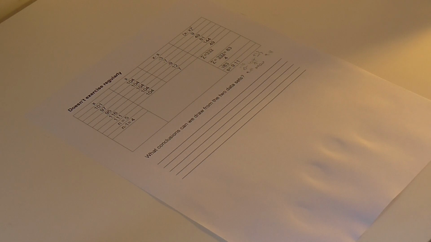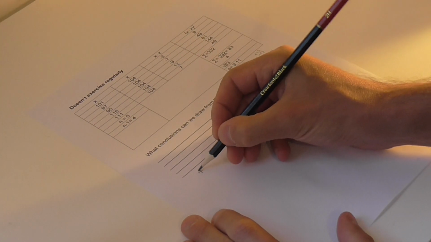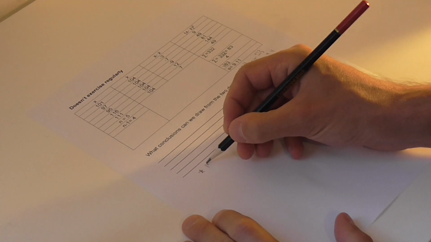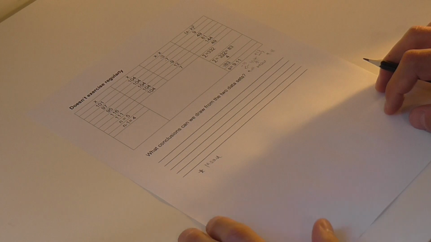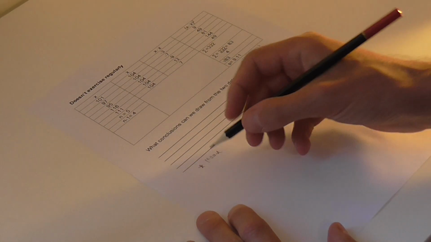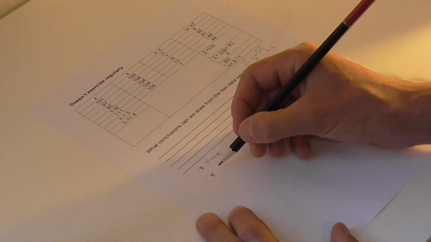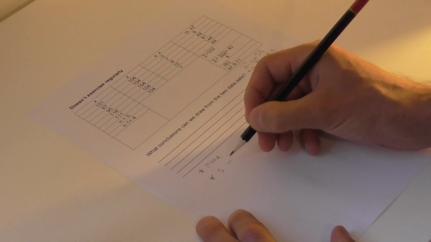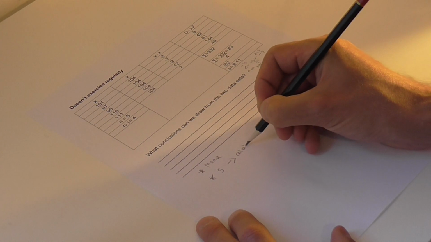What conclusions can we draw from the 2 data sets? Really, the sorts of things that you should be doing when drawing conclusions: comment on the 2 mean values, because you've got to calculate the mean when you're looking at standard deviation. Comment on the size of the standard deviation and try and make a link to reliability again.